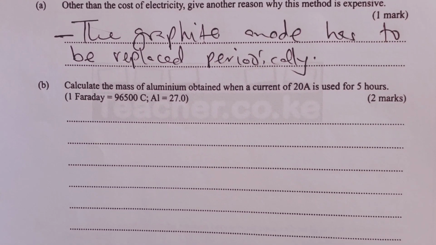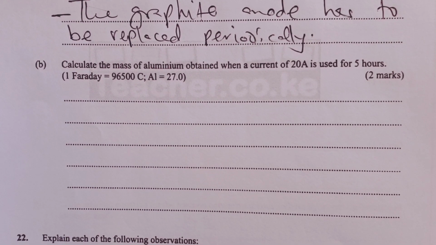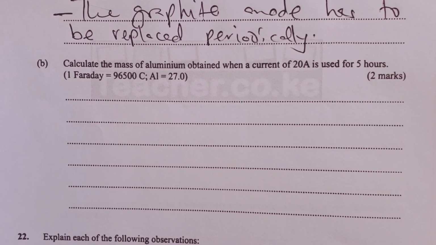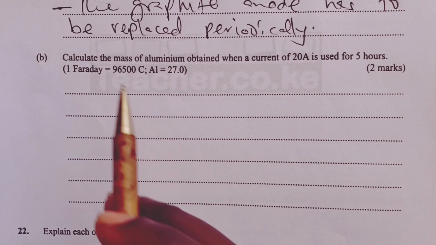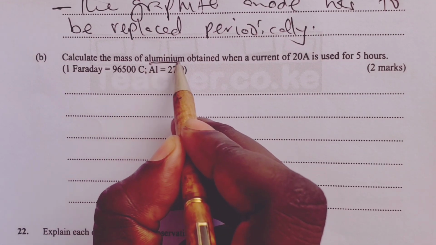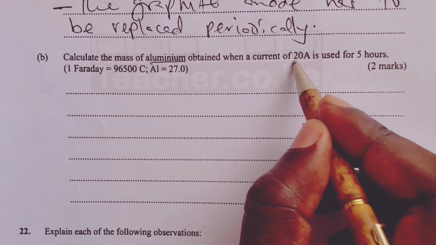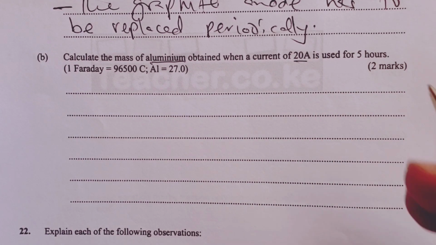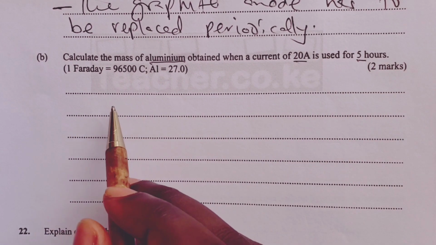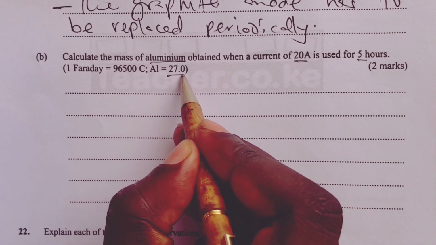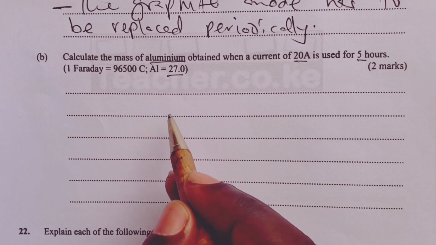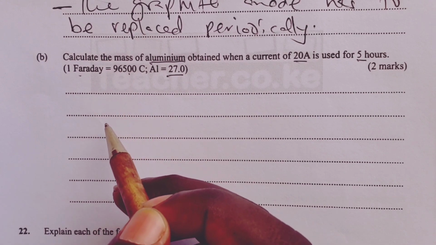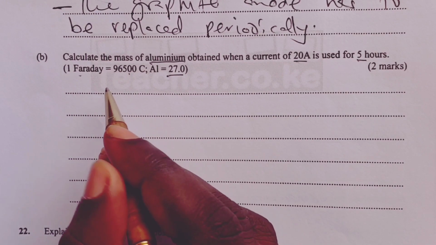Now to part B, we were asked about Faraday's law. And we are told to calculate the mass of aluminum obtained when 20 amperes is used for 5 hours. Of course, relative atomic mass of aluminum being 27, and 1 Faraday equals 96,500 coulombs.